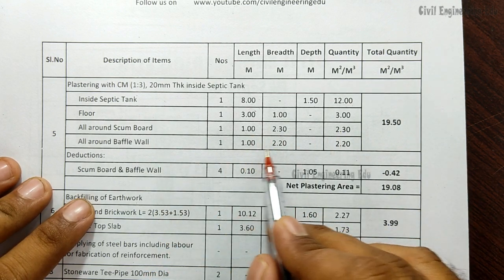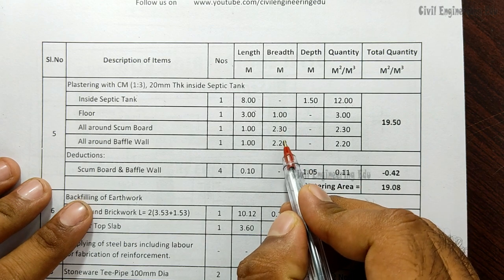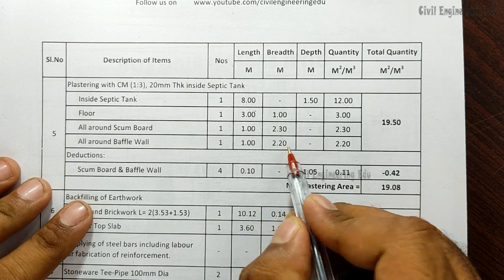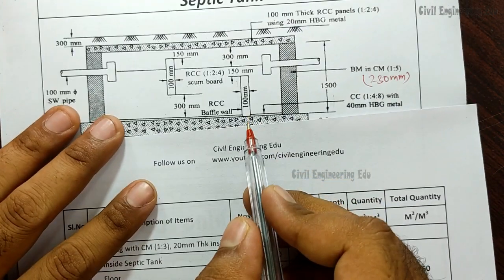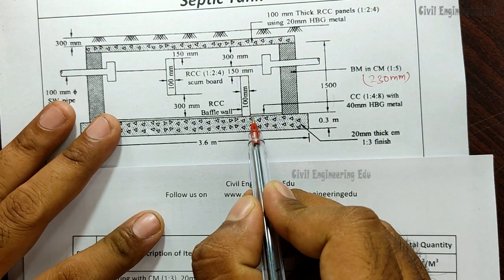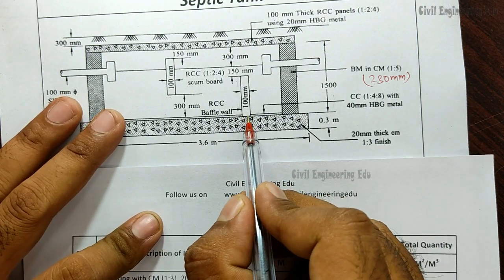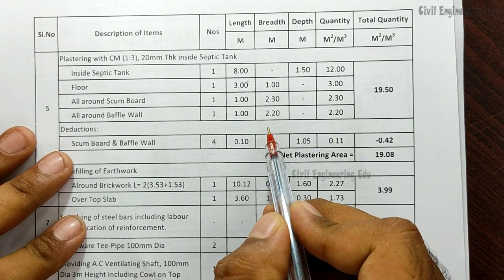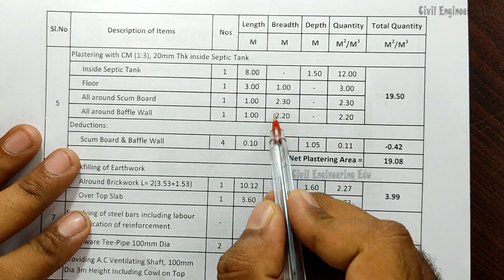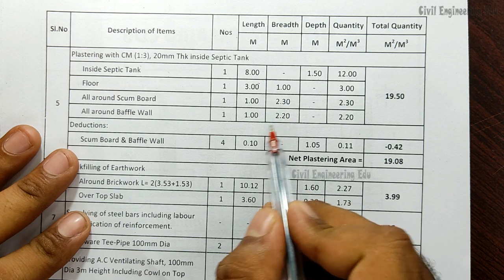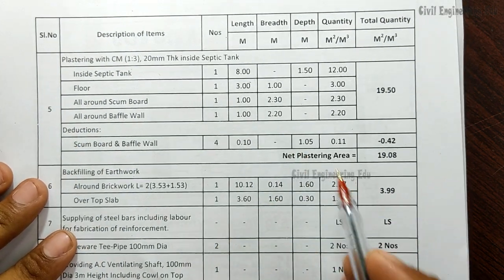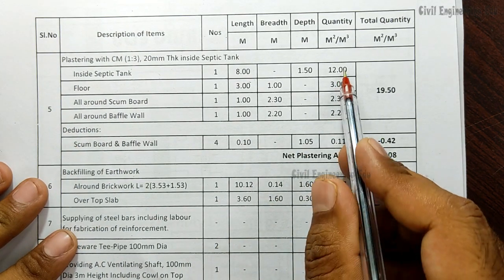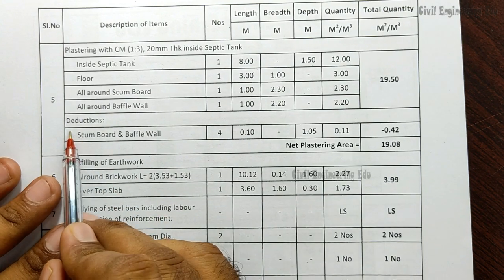In the same way for the baffle wall also. But what is the difference? Here we got 2.2 only because this part is in contact with the bottom slab. So this side 0.1 I have deducted. So here we will get 2.2 meter as the complete perimeter length around the baffle wall. Okay, so this is the area we got, and here we have to do some deduction.